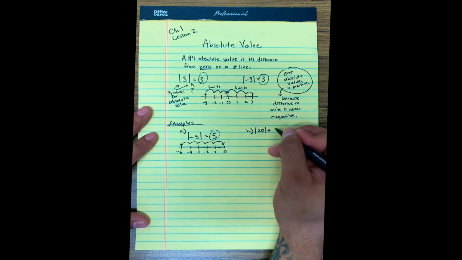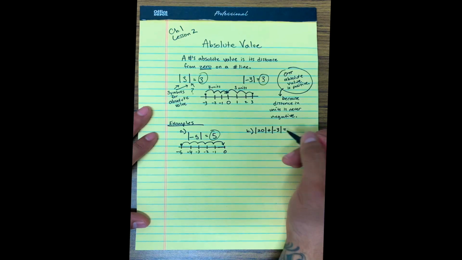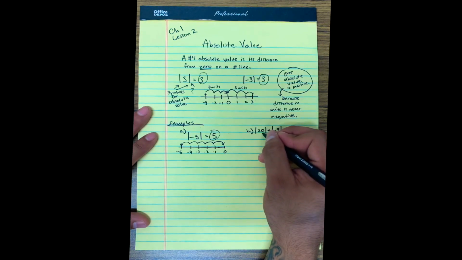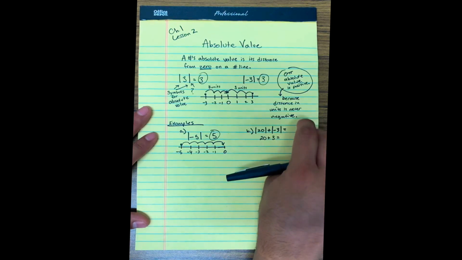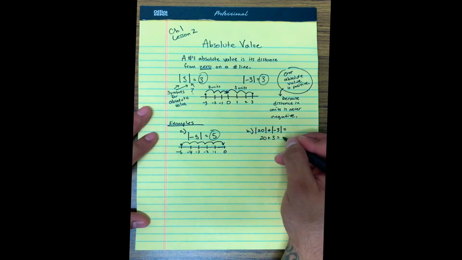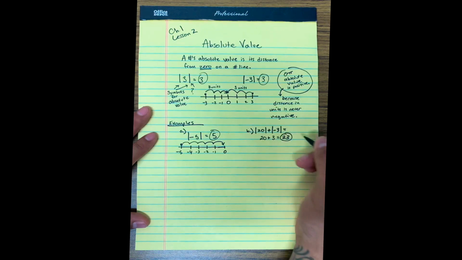Example B is the absolute value of 20 plus the absolute value of a negative 3. The way to solve these, guys, is rewrite the equation without absolute value. So you would rewrite it as 20 plus 3 equals 23.